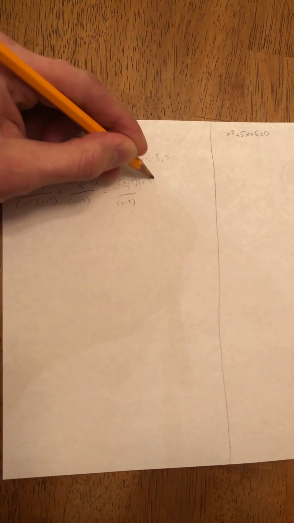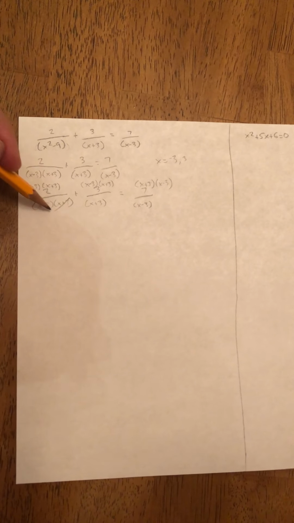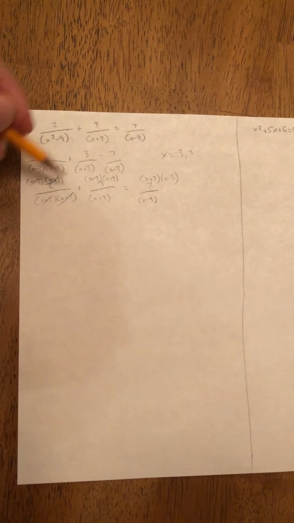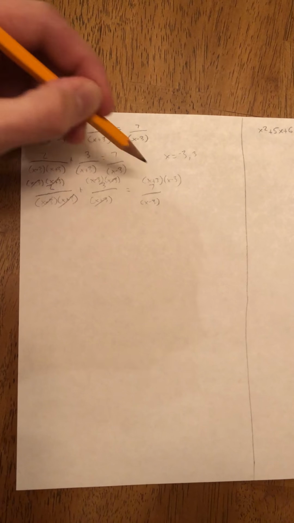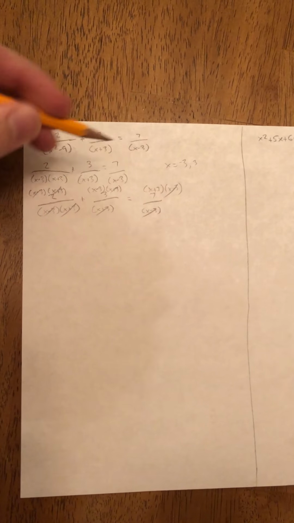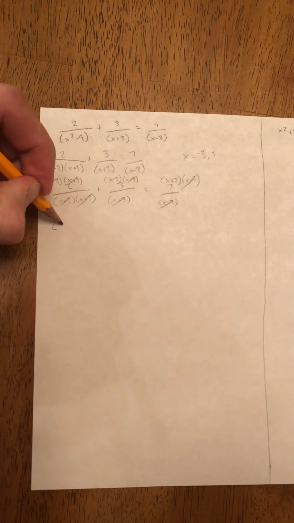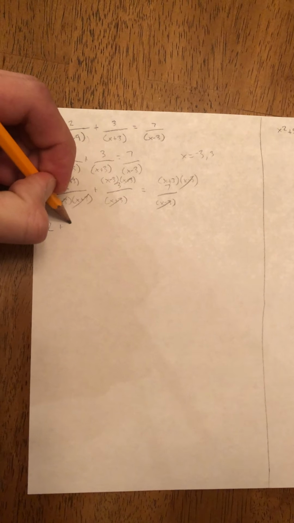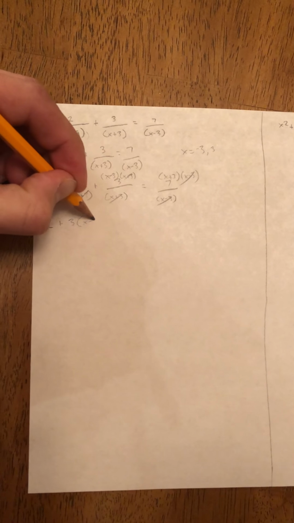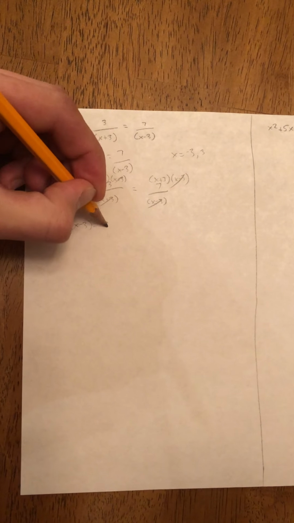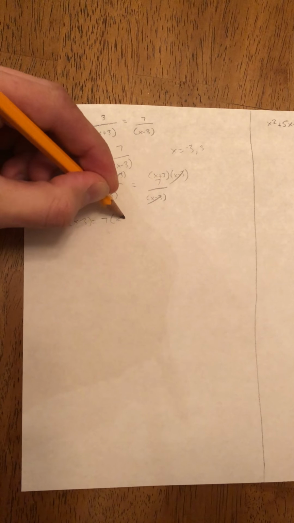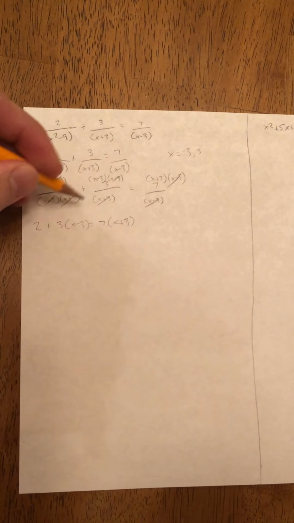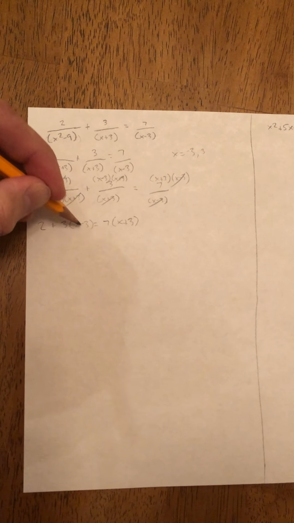So after this step, I can cancel out all these terms with this first one, x plus 3, x plus 3, x minus 3, x minus 3. So I'm left with 2 plus 3(x minus 3) equals 7(x plus 3). So from here, I can multiply these terms.